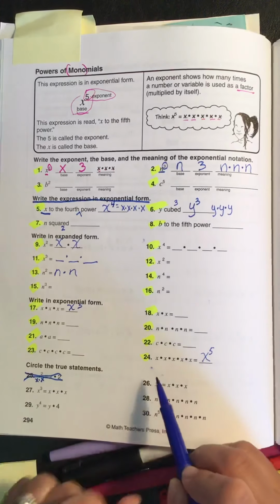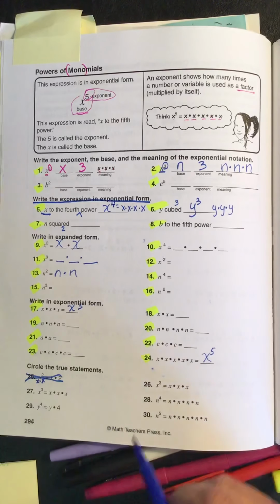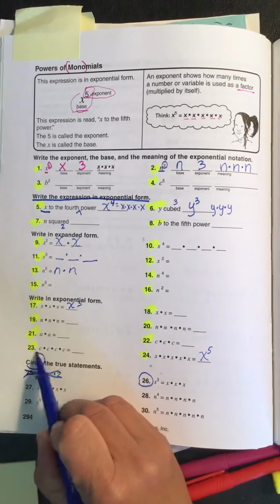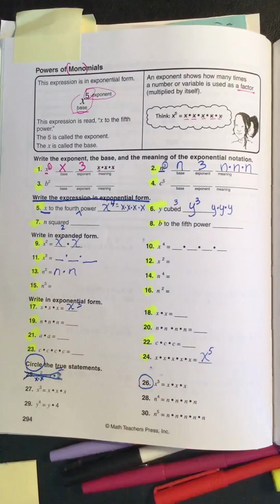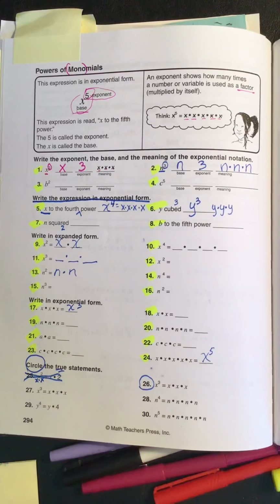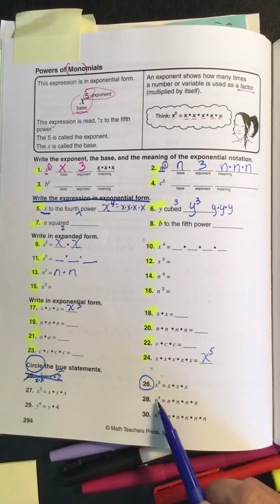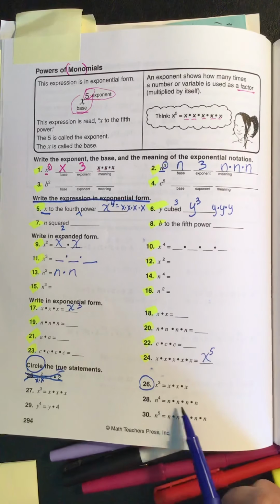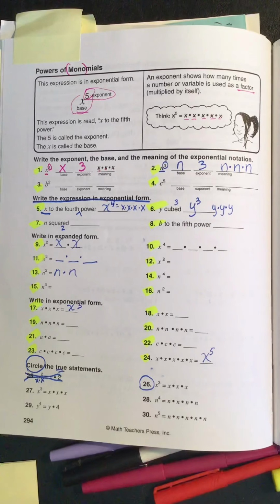And they did that, so you would circle that one. Circle the one that's true. X to the 3rd. Oh, same thing. Circle that one. N raised to the 4th power gives you 4 n's, just like that. N times n times n times n.